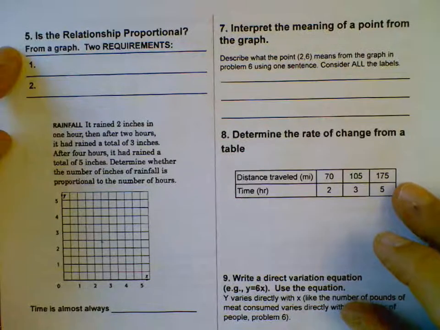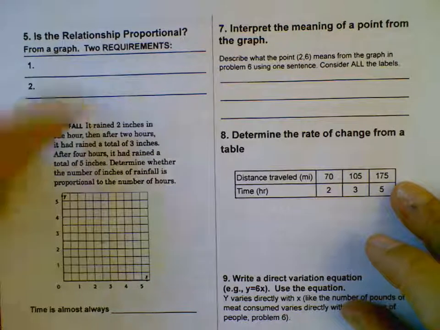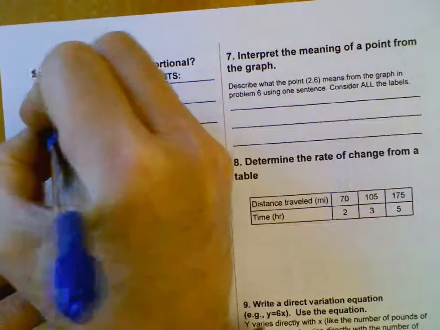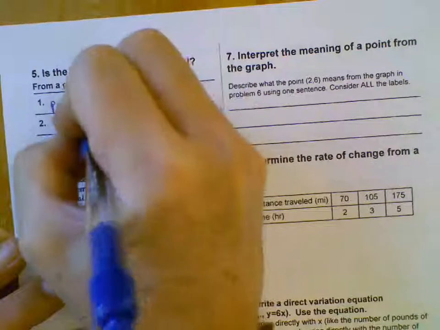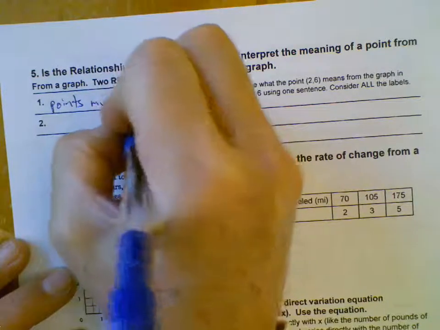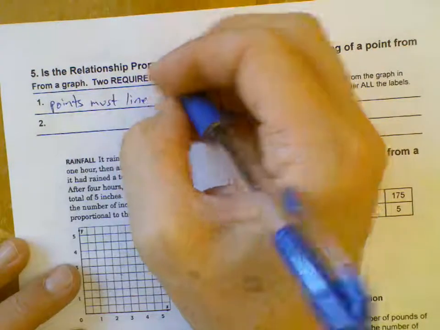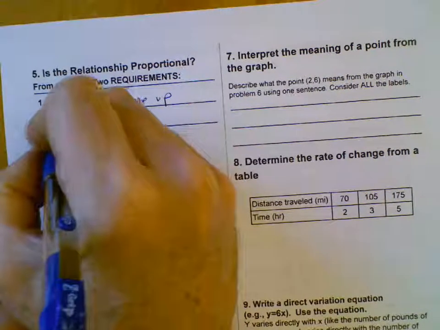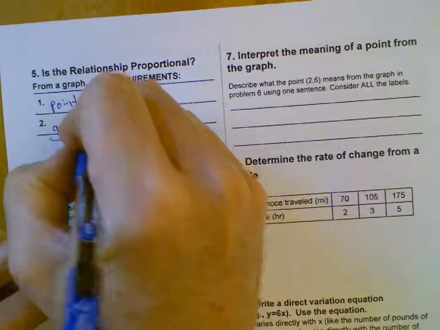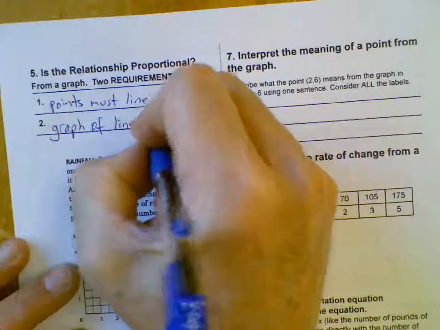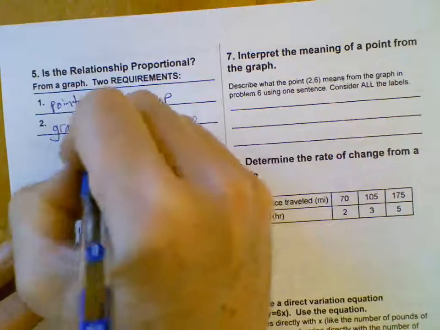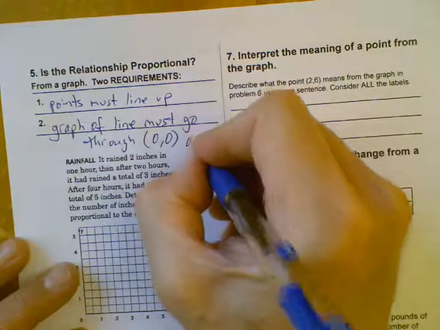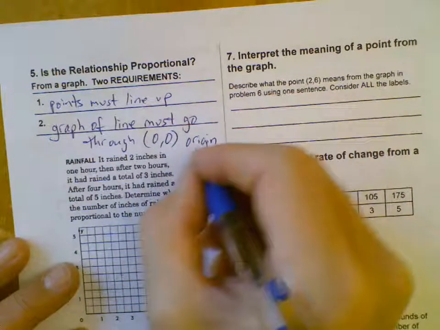Is the relationship proportional given a graph? Remember, there's 2 requirements. The points need to line up in a straight line. Specifically, we should say the graph through the points lines up. And the other is the graph must go through the origin, 0, 0. We call that the origin. This one point's got a very special name.